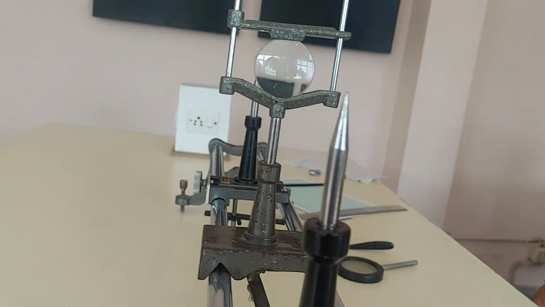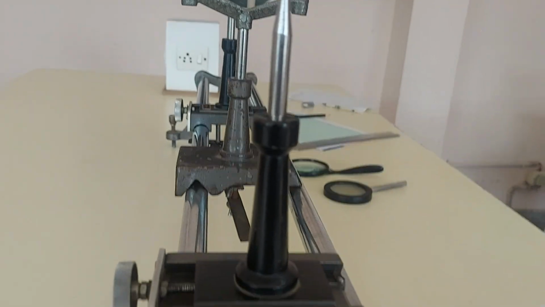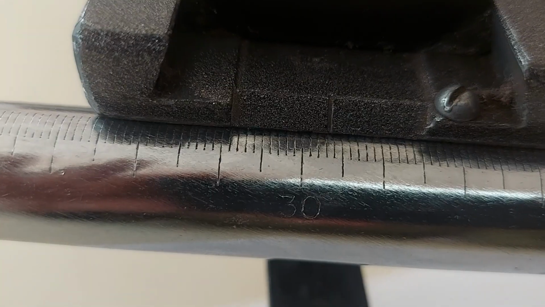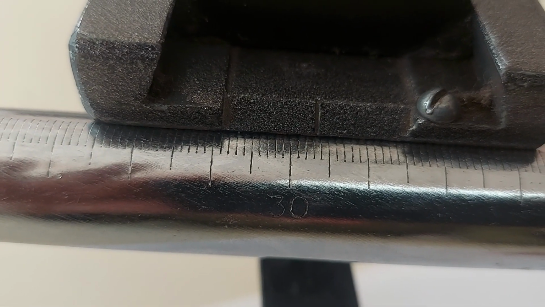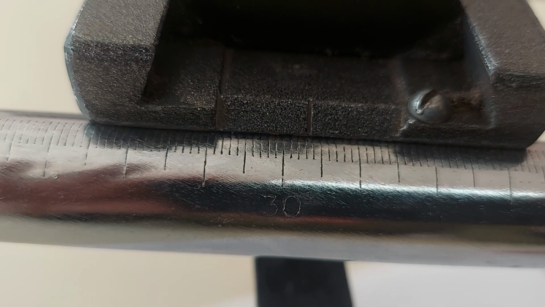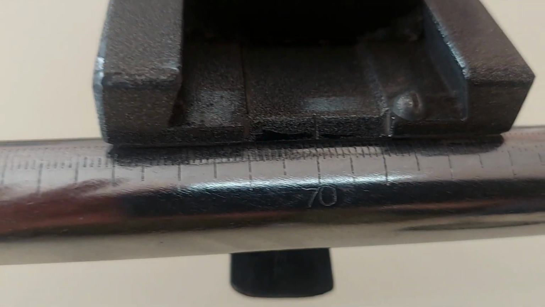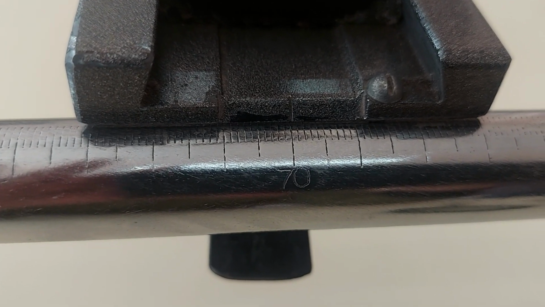The object is being represented by the upright behind. So now the reading that we have: this is the location of the image, 30.6, and here is the location of the object at 70.